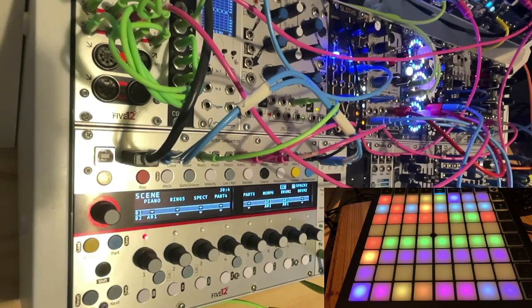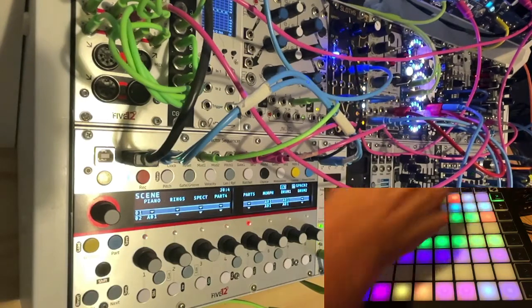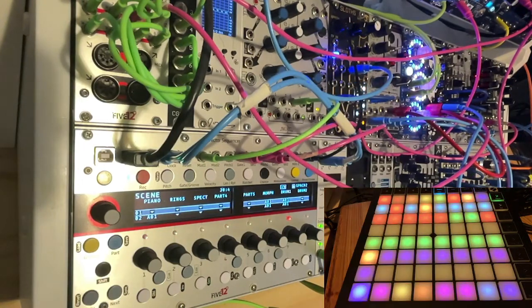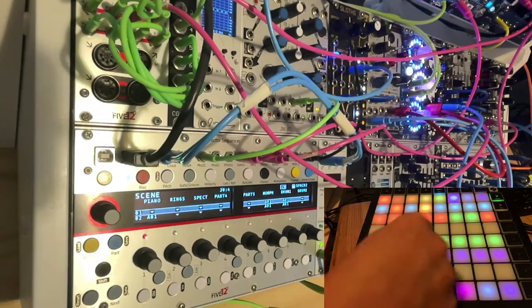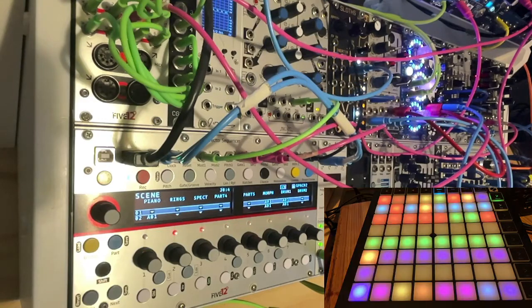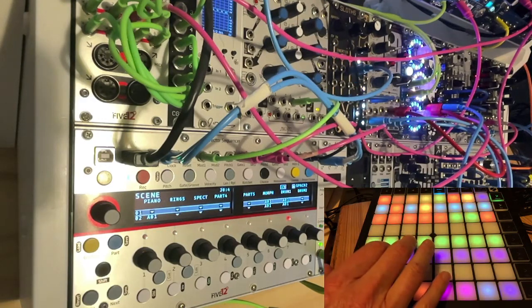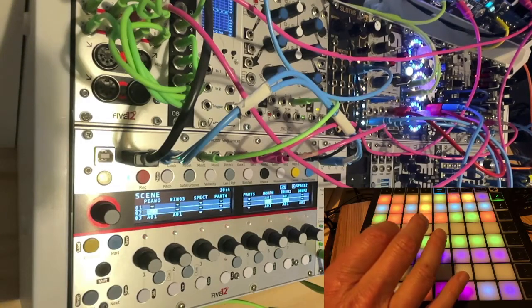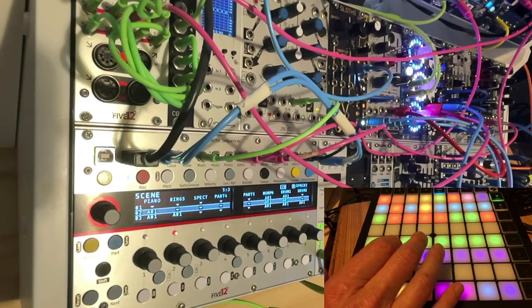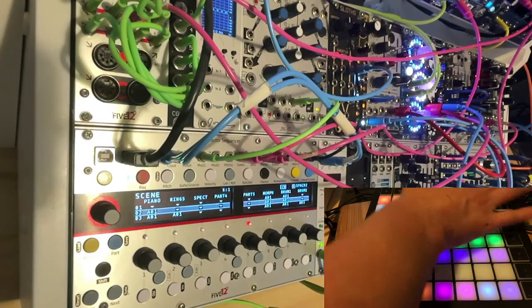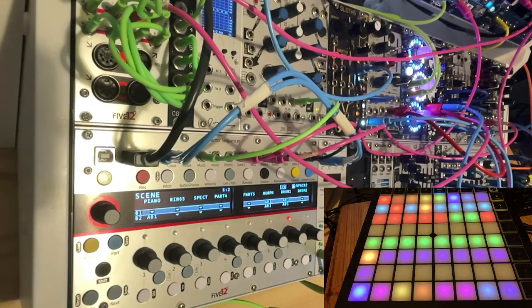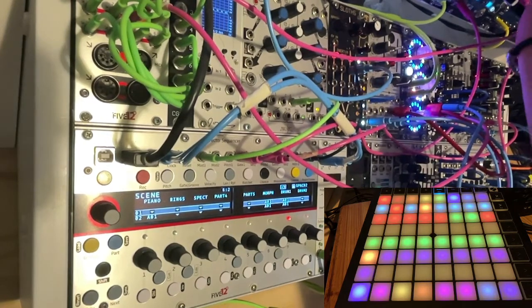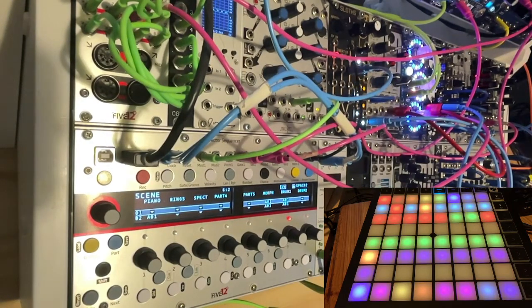The first scene is a basic drum beat. I had the kick muted then, of course, because you can mute channels. Right? Then we move to scene 2. So scene 2, as with many of the others, is sending a trigger out to Morphagene, and it's telling Morphagene to play a sample.